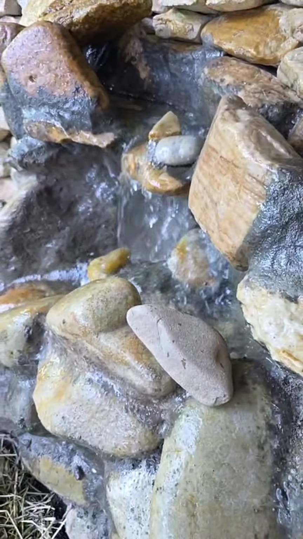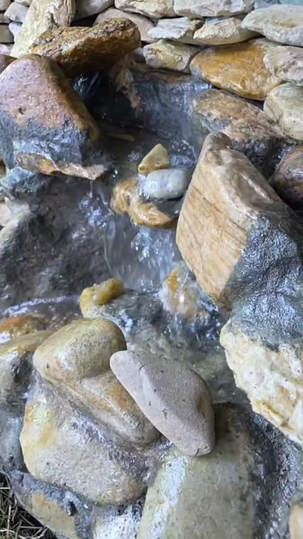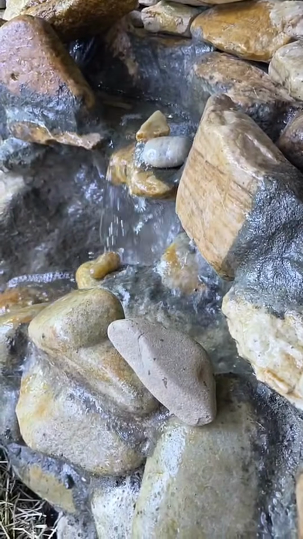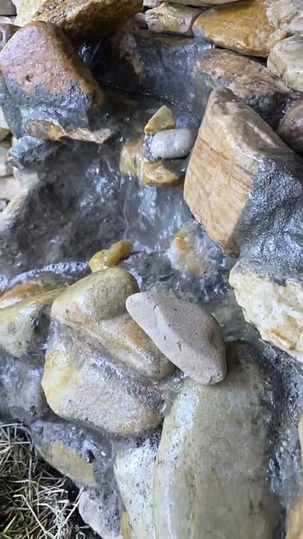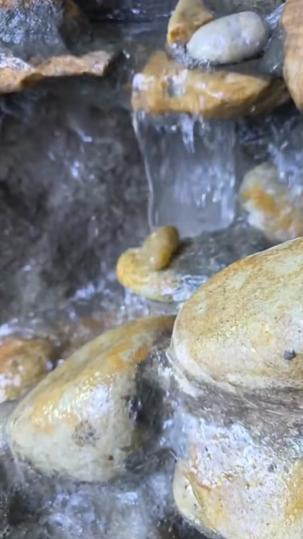That really slows that splash up right there though. Kind of sounds smooth, a lot smoother, you know what I mean? It's hitting this rock first. Most of that's hitting that rock first.